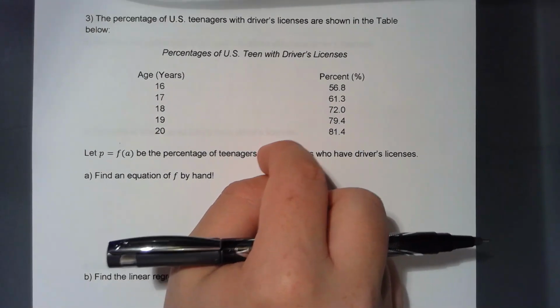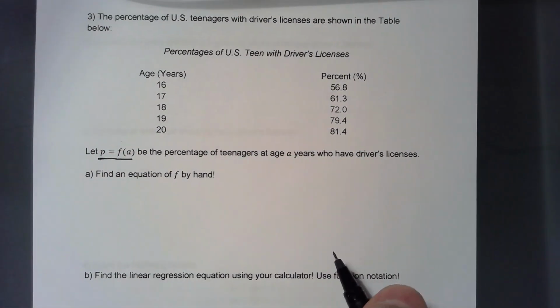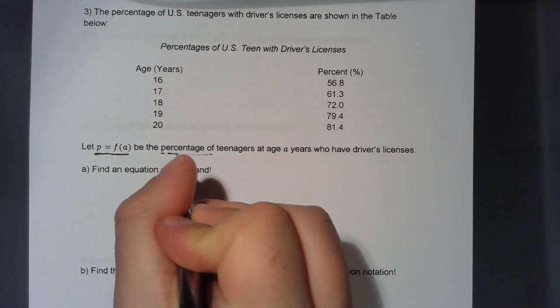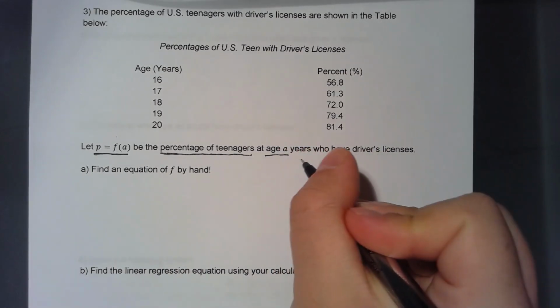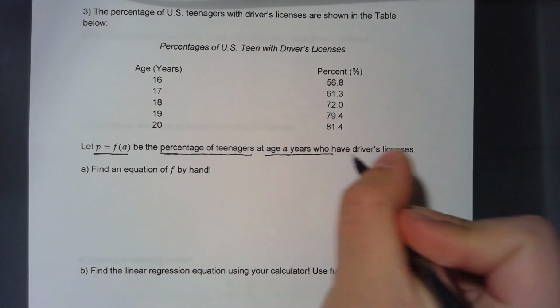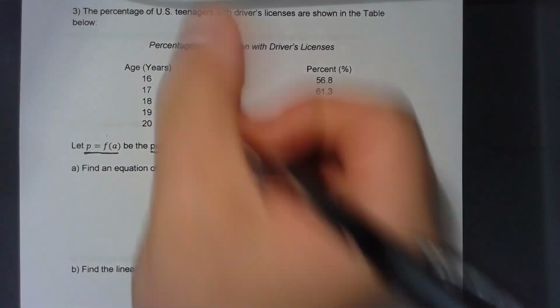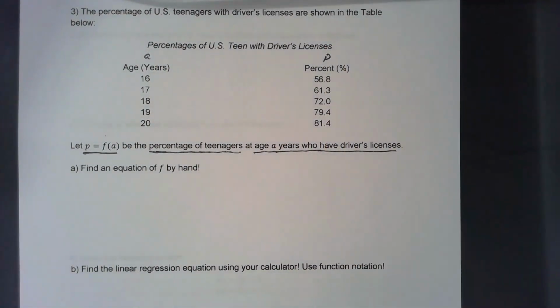We're letting P equal the function f of a. So P is the percentage of teenagers age A years who have driver's licenses. So my independent variable is A, that's the age, and my percentage P is the dependent variable.